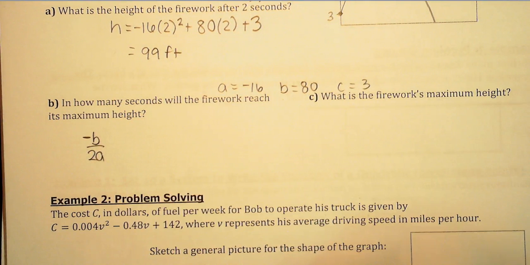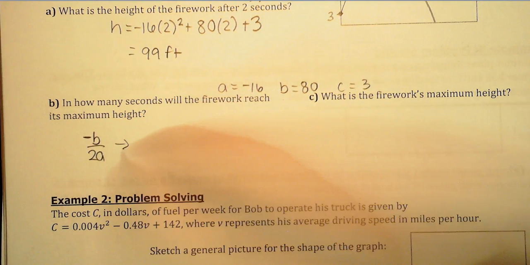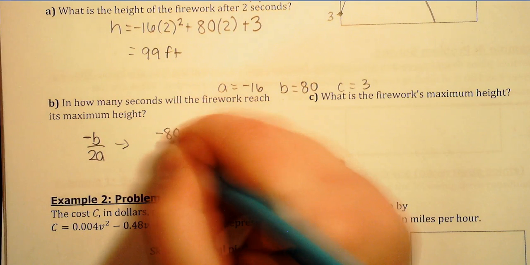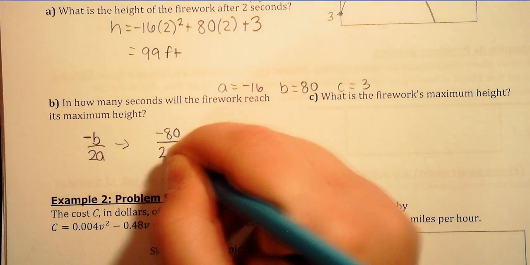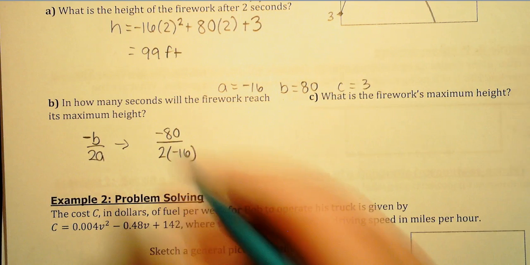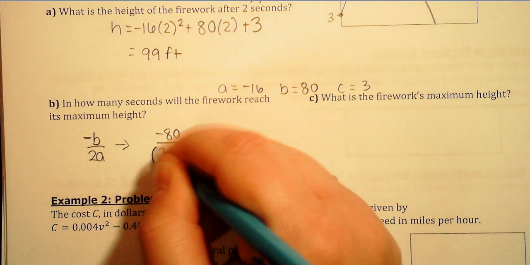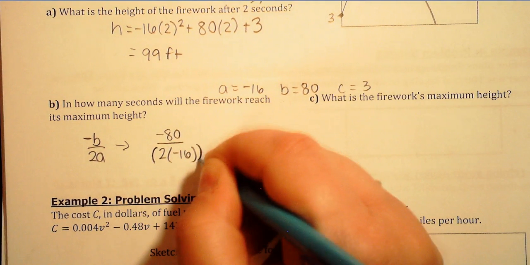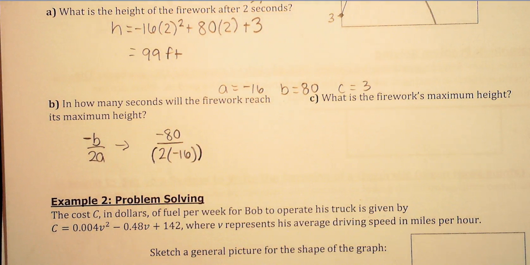This will give me the time. So for this question, I'm going to do negative 80 divided by 2 times negative 16. Now, it's really important, you cannot just type that in your calculator. It will give you the wrong answer. If you want to do this, either figure out what the bottom of that fraction is first, or put that in parentheses because you need to divide that negative 80 by the product. So you have to do the product in the bottom, the multiplication in the bottom, before you do the division.